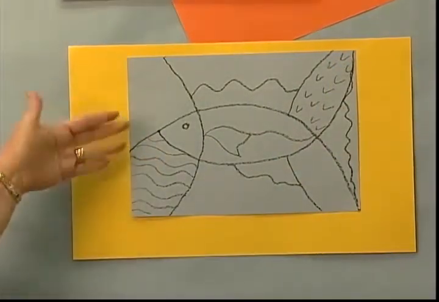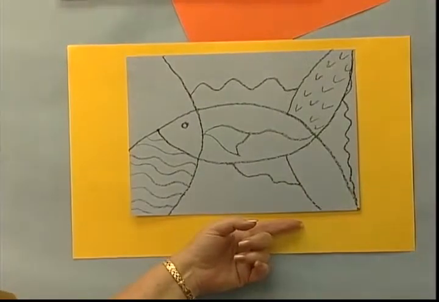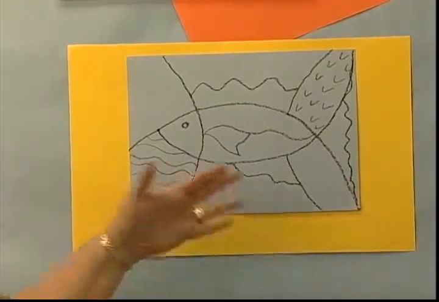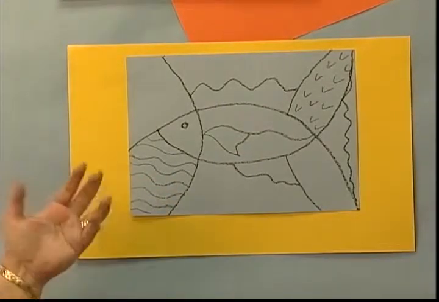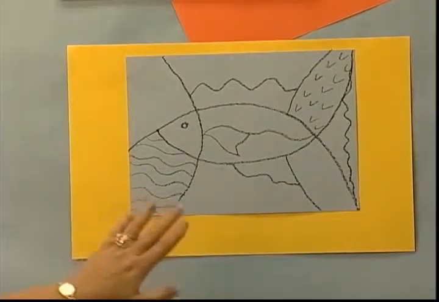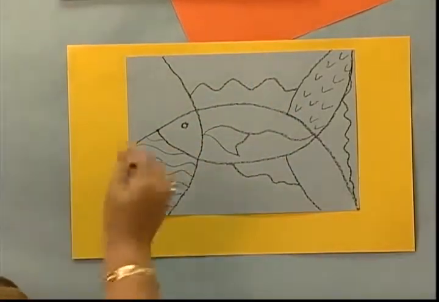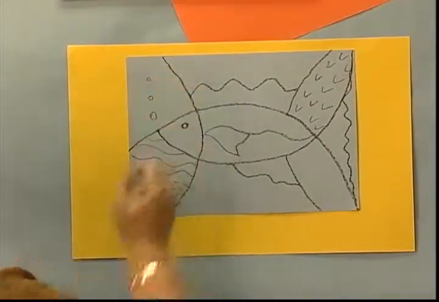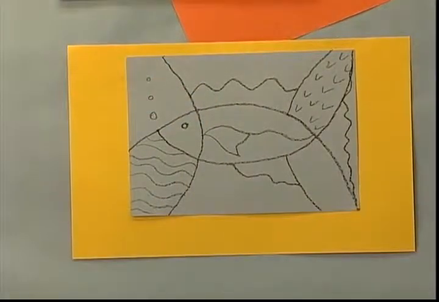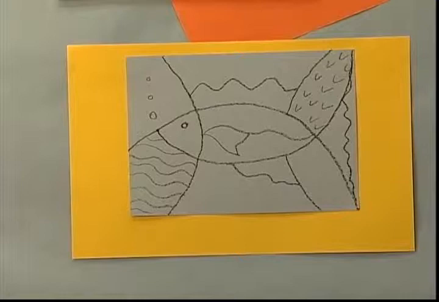We want to give them a little bit of time, but we don't want to give them too much time because we really want to avoid detail on this. We don't want to add so much that this becomes a drawing project rather than a combination of an abstract drawing with color. Sometimes it's fun to do, as you can see by these bubbles coming up out of the fish's mouth. But as you can see, this was pretty fast and certainly simple.